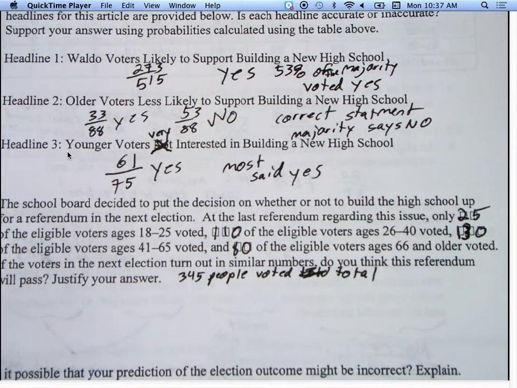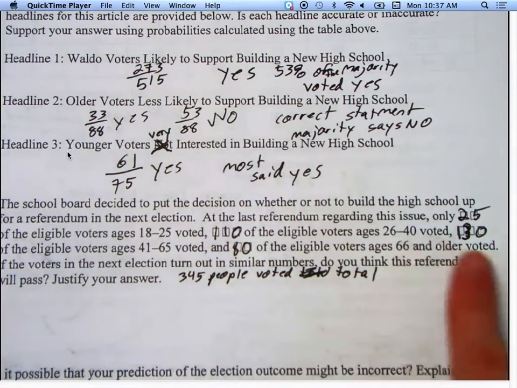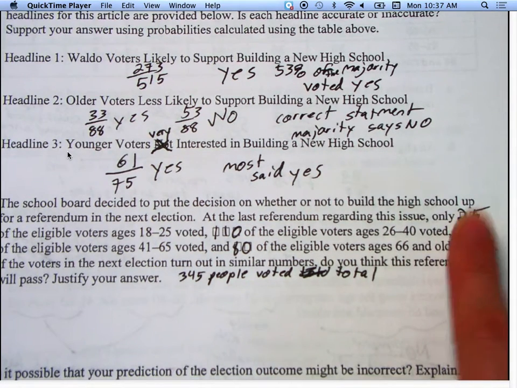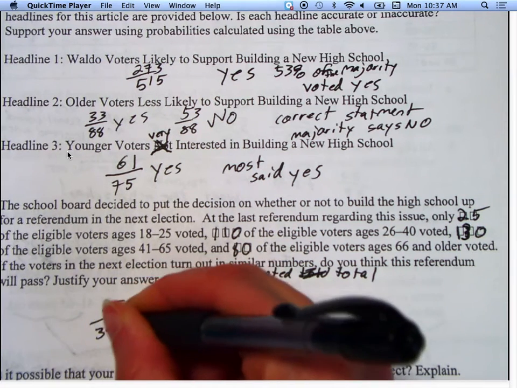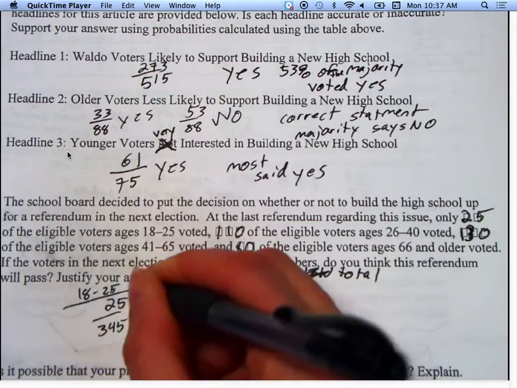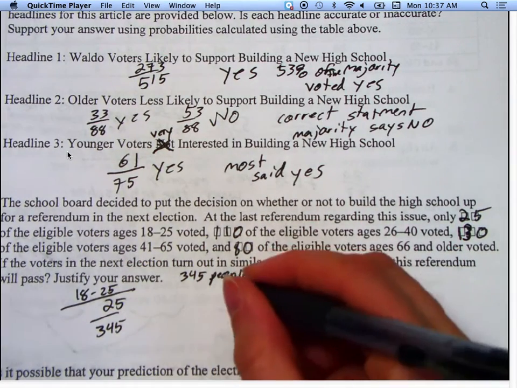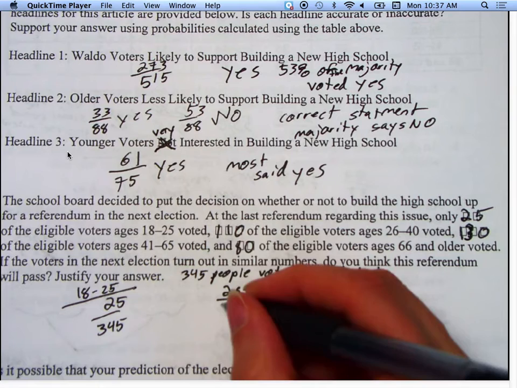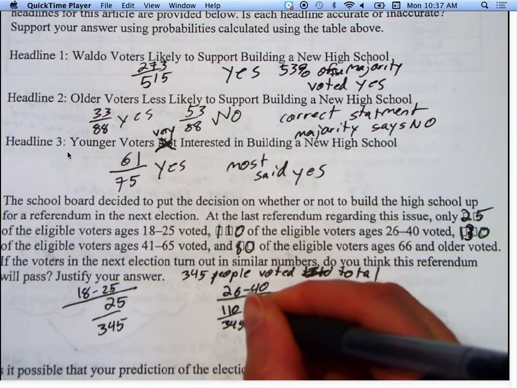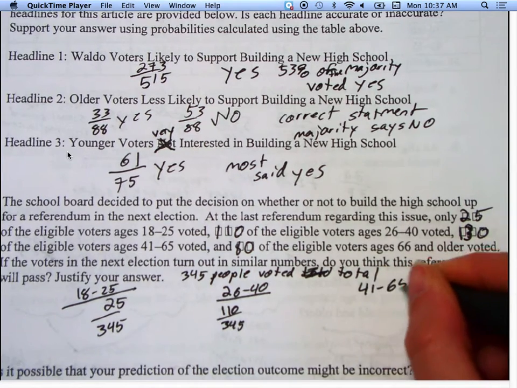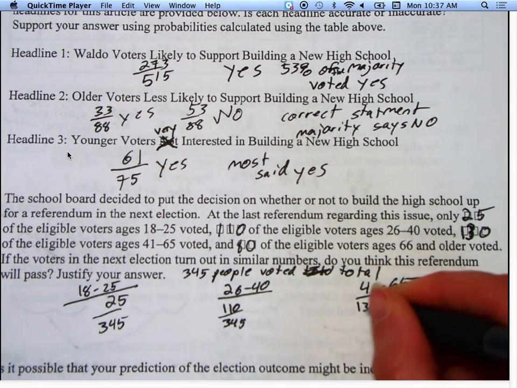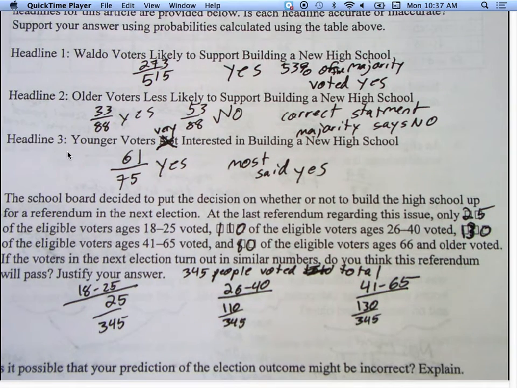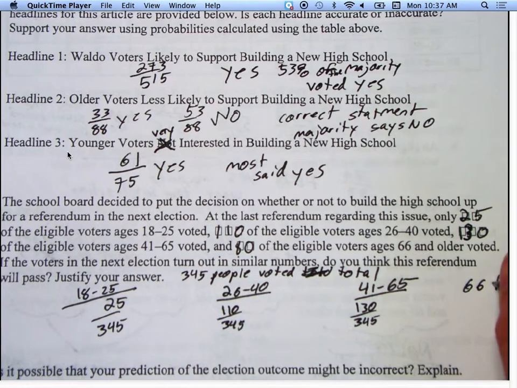Okay, so how many people are voting between 18 and 25? How many people are voting? 25. 25 total. Out of 345, right? Okay. Let's make a fraction, 26 to 40. 110 out of 345? 41 to 65 is 130 out of 345. And 66 or more is 80 out of 345.